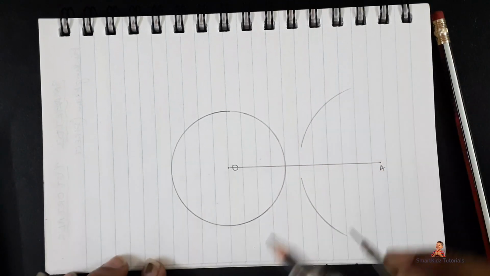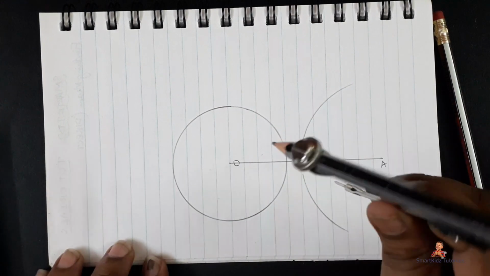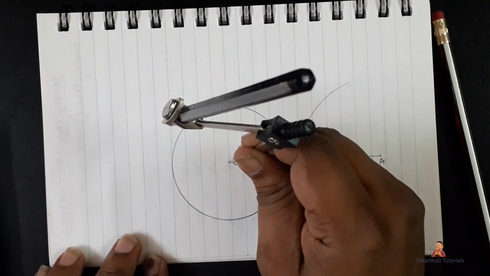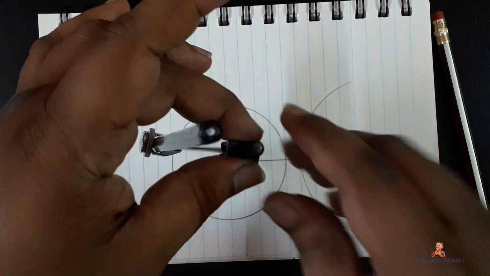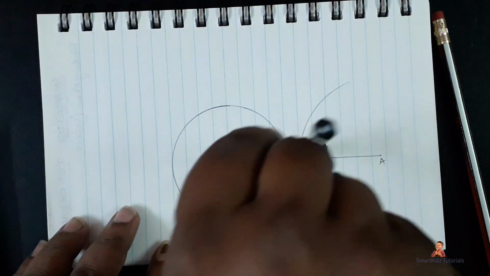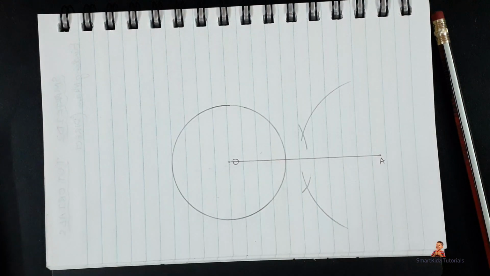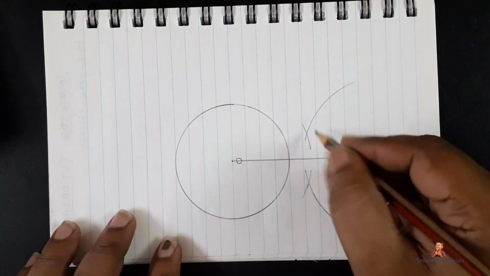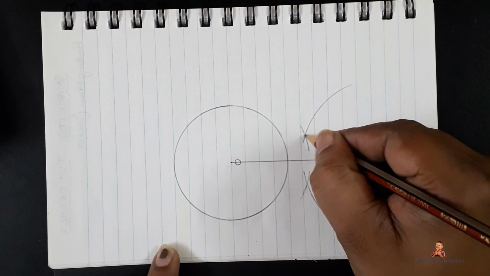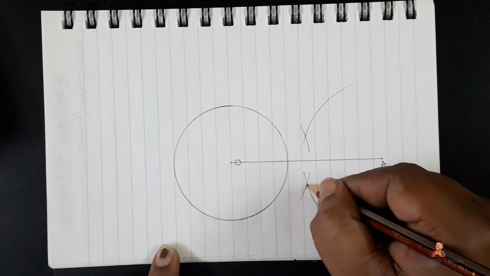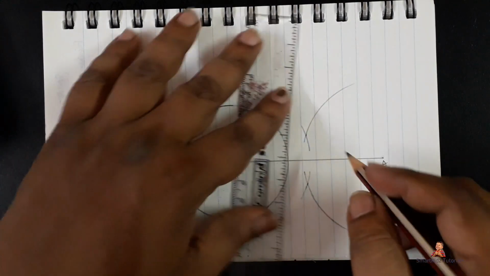Then without changing the same measurement, we keep the point on O and we cut these two arcs this way. Now when these two arcs cut each other, we mark those points because we'll have to draw a perpendicular passing through those 2 points this way.